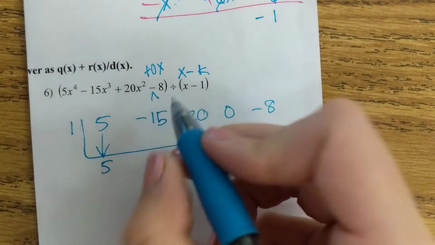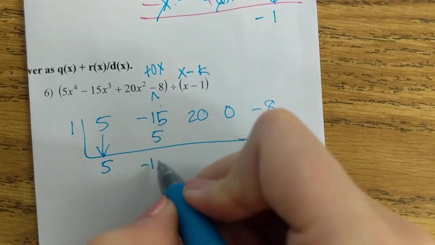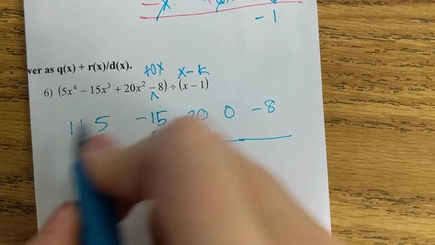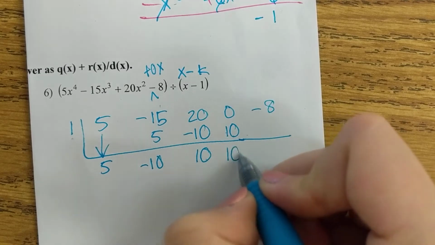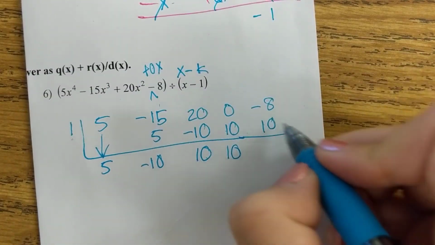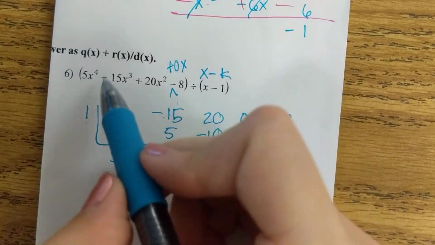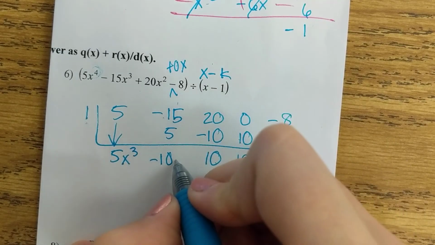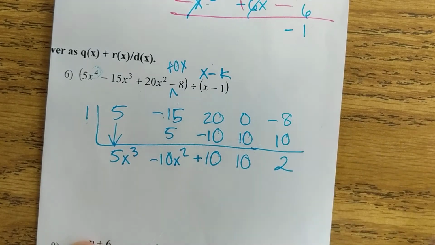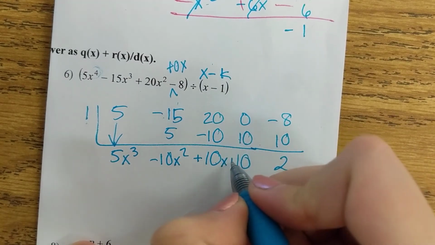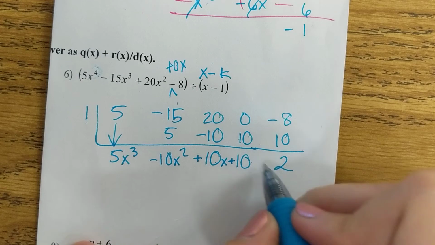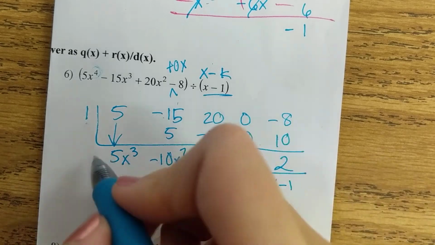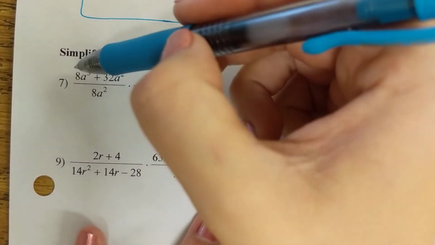First one has to fall in order to play. 5 times 1 is 5. Add vertically, negative 10. Multiply diagonally, negative 10. Add vertically, 10. Multiply 10. Add vertically. Wow, I just keep getting 10. All right. Okay, this is x to the 4, and you're dividing by x to the 1, so this should be an x cubed. X squared. Don't forget to put a plus if you don't have one already. X plus 10. The last one is not your constant term, it's your remainder, so plus 2 over the divisor x minus 1. All right, so we're going to factor.